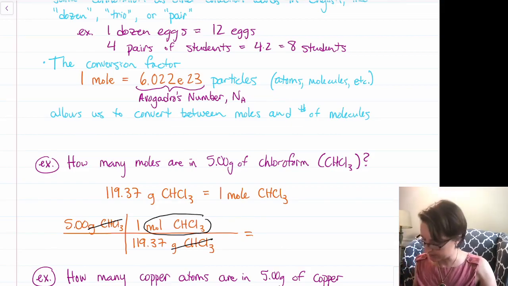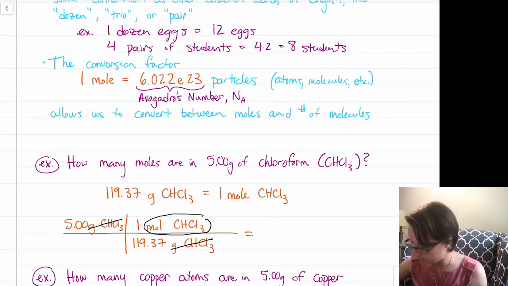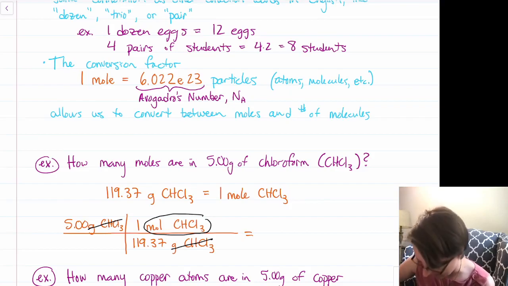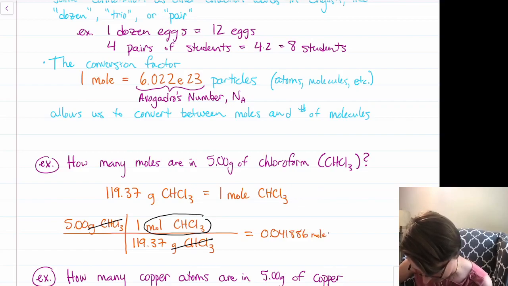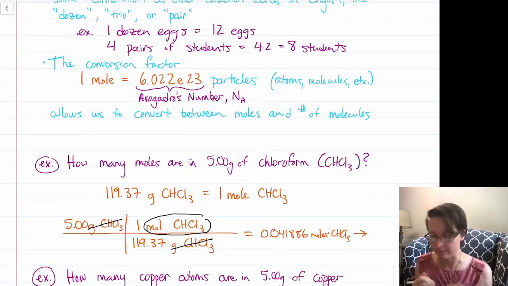And so in order to get my final answer, I just need to plug these numbers into my calculator, 5 divided by 119.37, and I'm going to get, again, out of my calculator, 0.41886 moles of CHCl3, which then I'm going to try and use the appropriate number of sig figs to report my final answer.